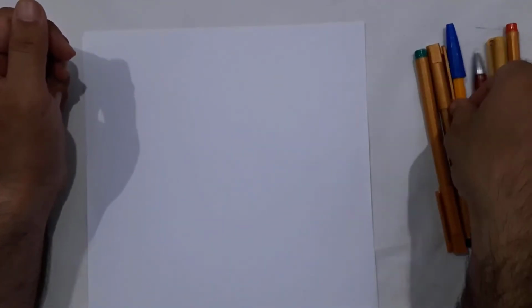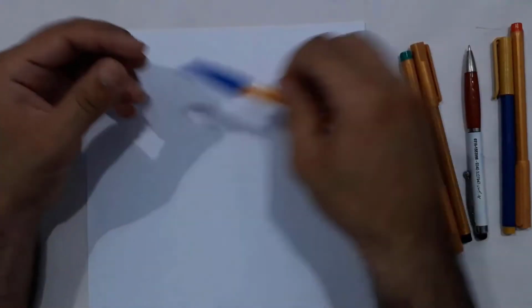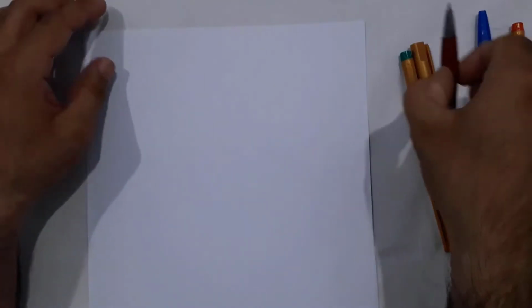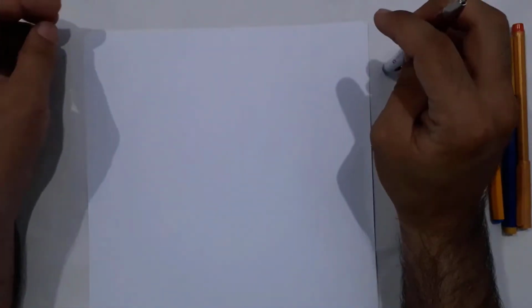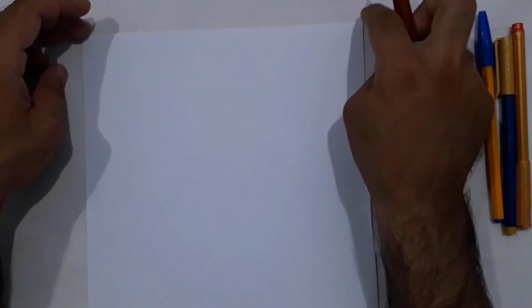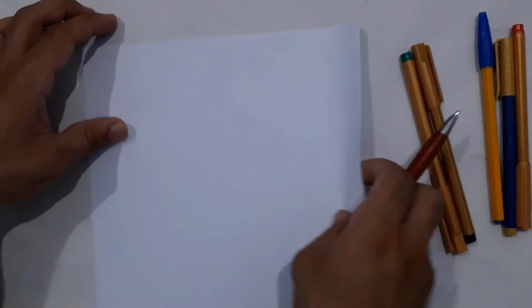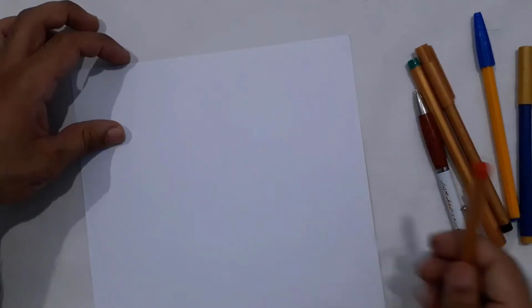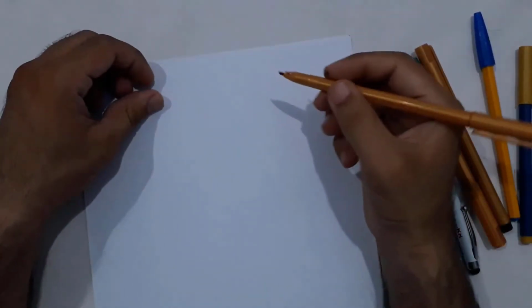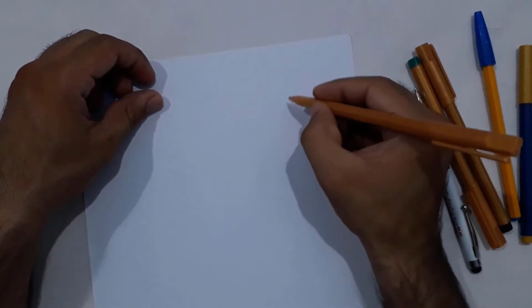Friends, as you know, we have started lectures regarding the aorta. So in this lecture we are going to discuss the branches of the descending thoracic aorta. Let me remind you of the previous lecture so that this lecture can be easily understood.